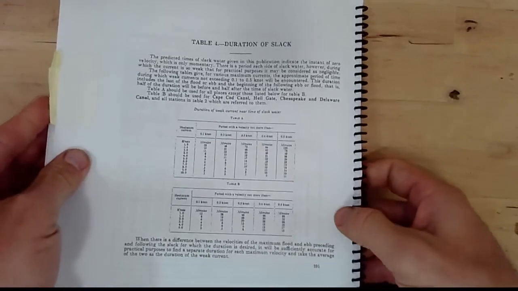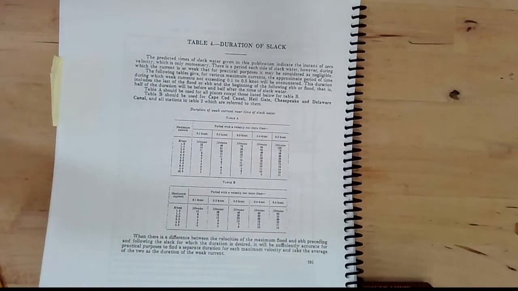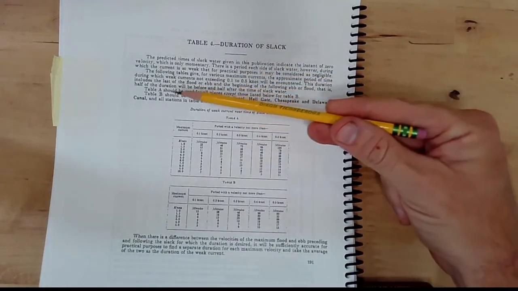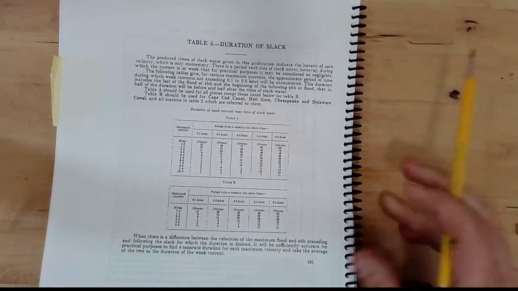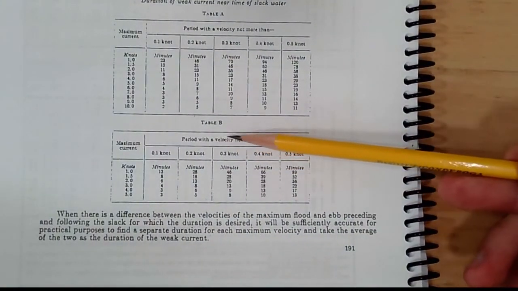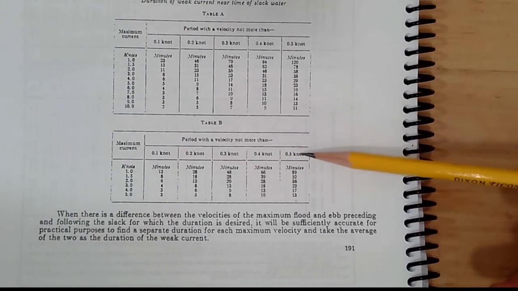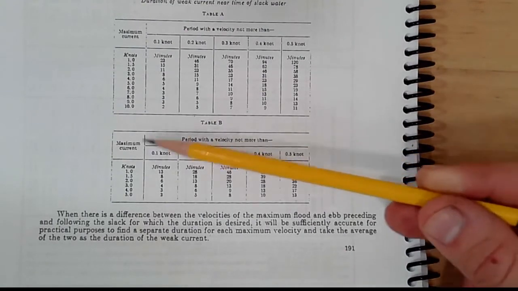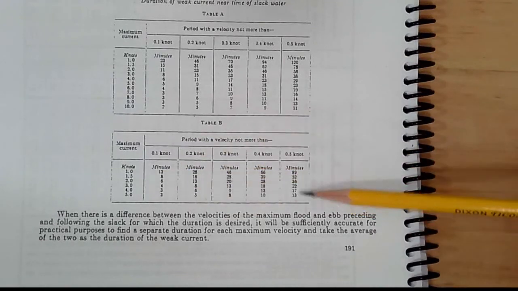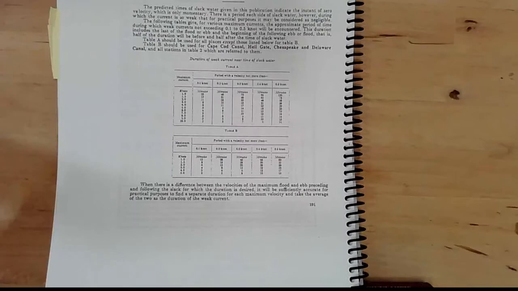So here's Table 4, the duration of slack water. If you read the instructions, I'll summarize them for you here: Table B should be used for crazy places. So Table B says, what is the period with a velocity not more than, and then here's 0.5 knots and 0.4, etc. And what is the maximum current? So those are our 2 entry points, and we're going to come up with some kind of time out of it. So this actually looks pretty straightforward.